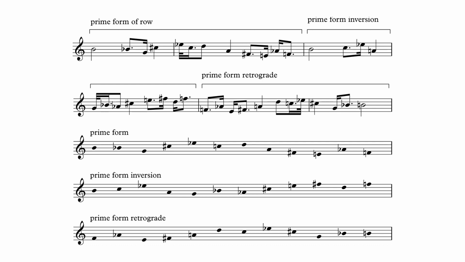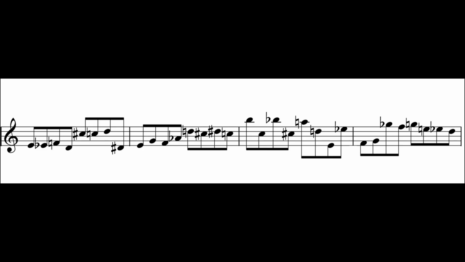But how does the analyst approach a melodic form such as this?